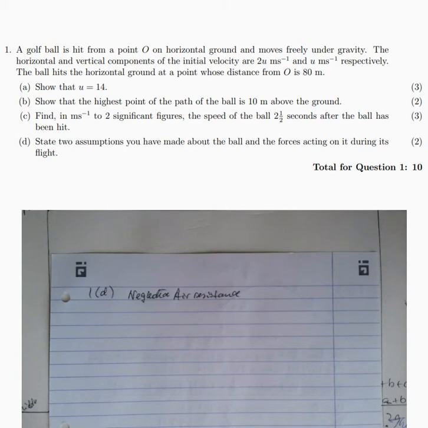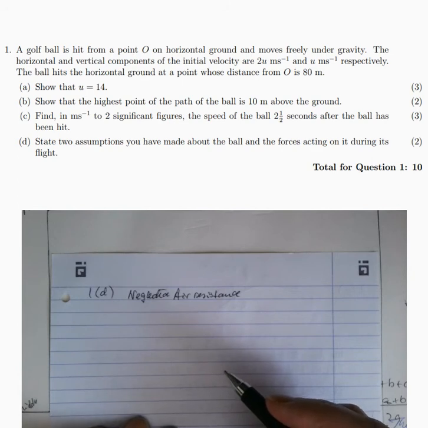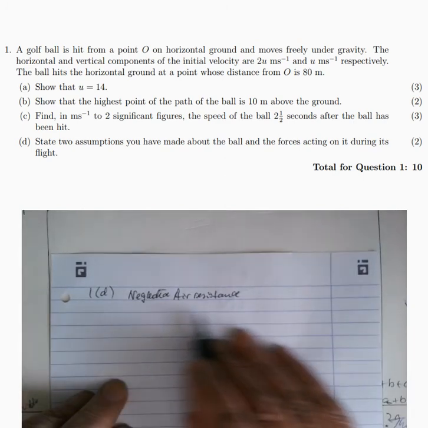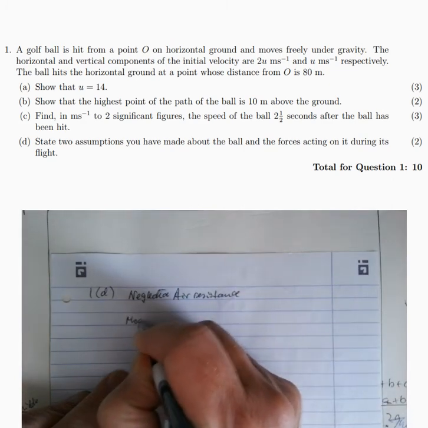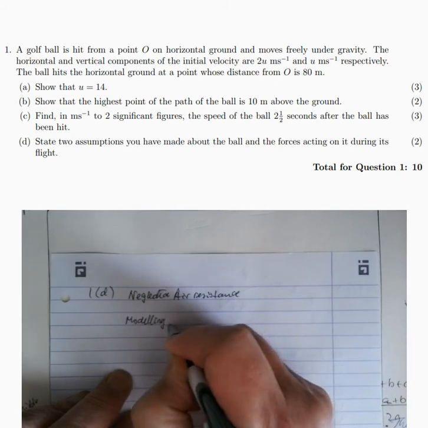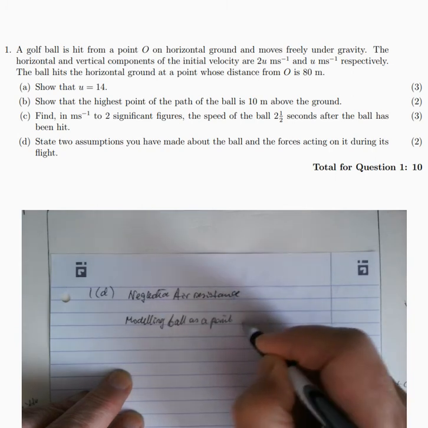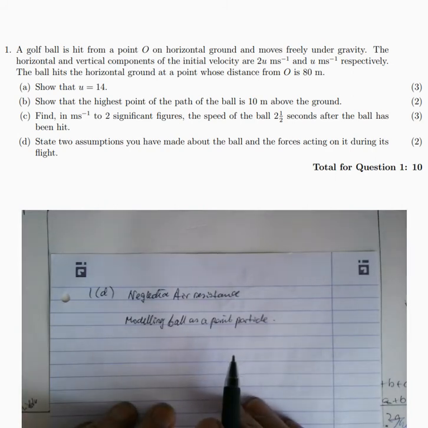Another one is that we're treating the golf ball as a point particle. We're not considering the fact that it might not be round and it might have a different shape. So we're modelling the ball as a point particle. We're not worried about whether it's oval or perfectly round or anything like that.